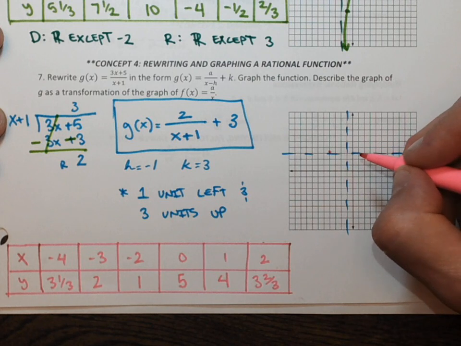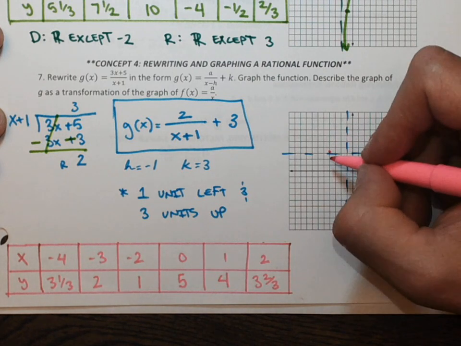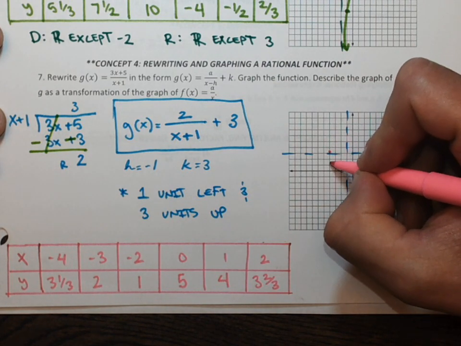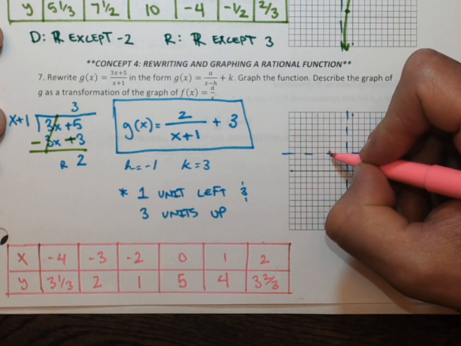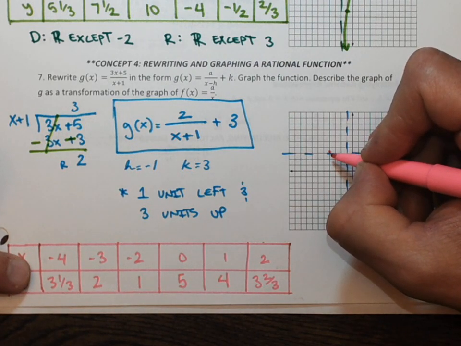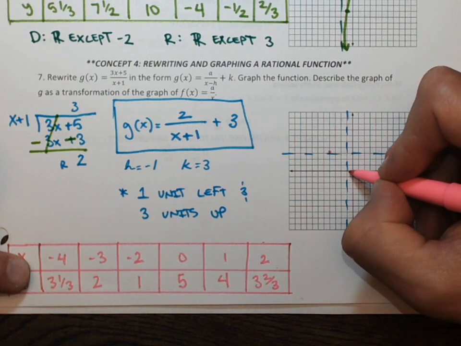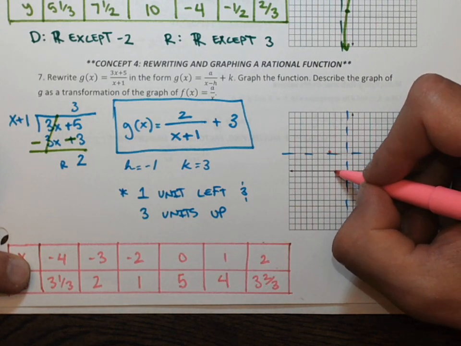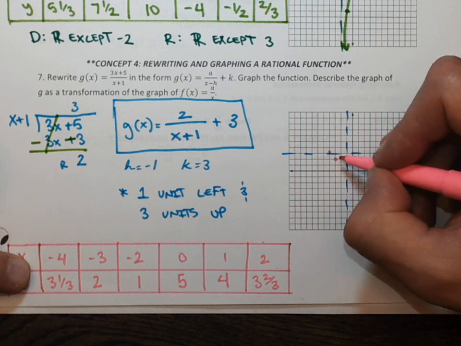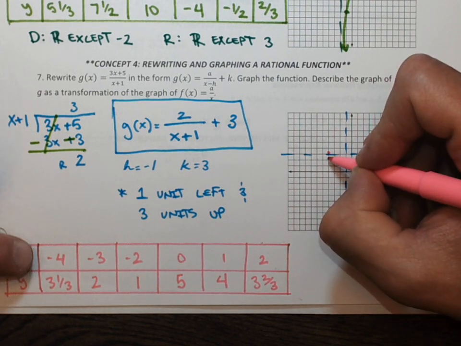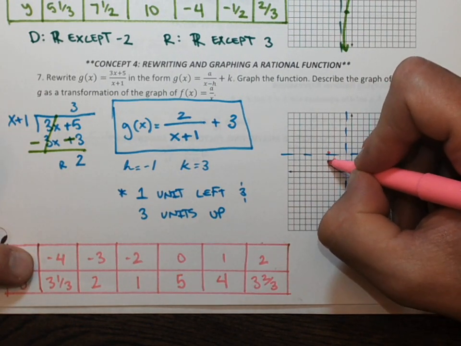Did I mess that up? Yeah, that should be 1, 2, 3, 1, 2.